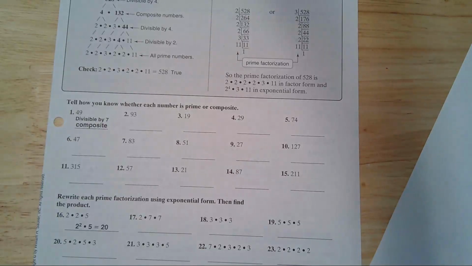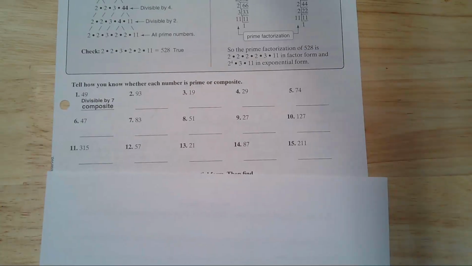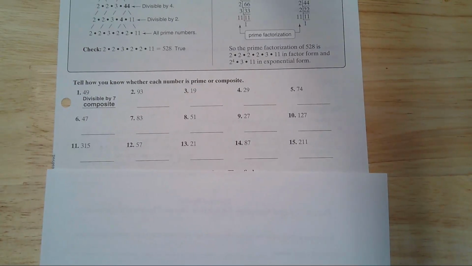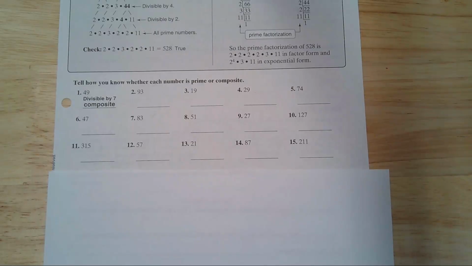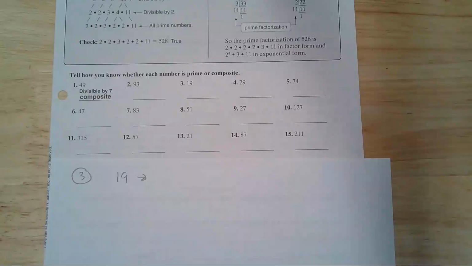So we're going to come to the factor tree in a bit, but when we get there, we'll get there. So 1 through 15, tell whether each number is prime or composite. Number 3 says 19. The question is prime or composite.